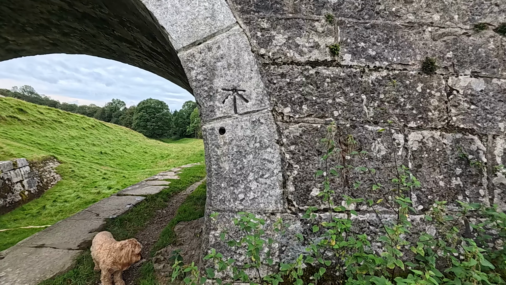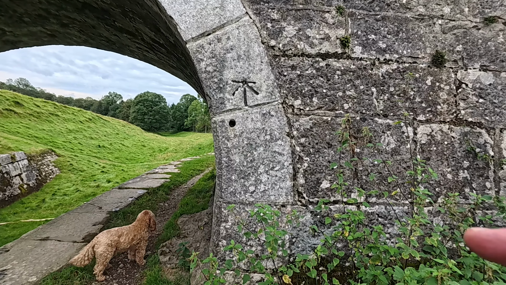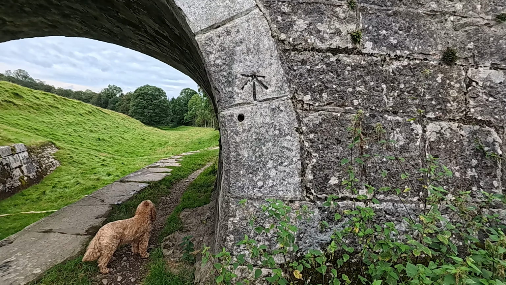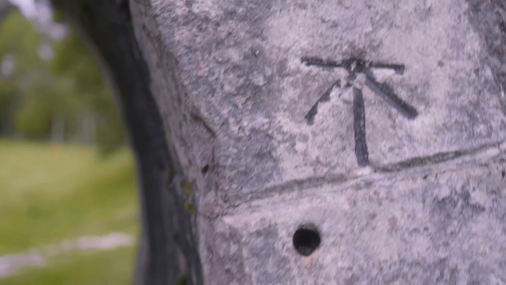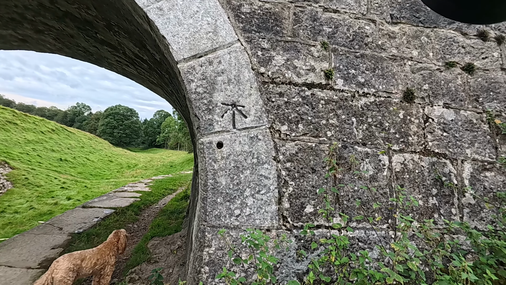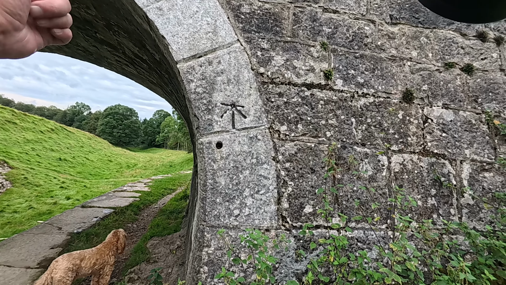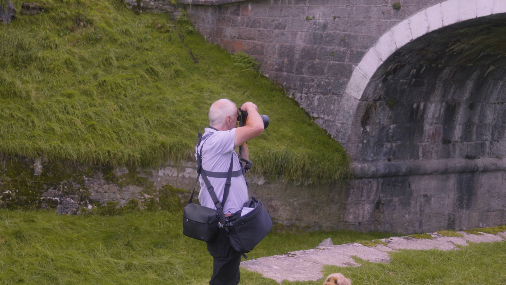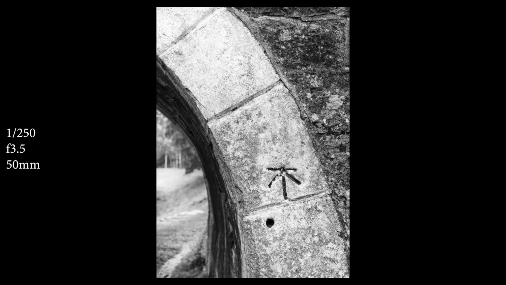So I'm looking for structures now that might have strong tonal contrast in them. And have a look at this canal bridge because it's got a white painted fascia. We've got shadows under the bridge, and maybe if I can get the right angle, I can find a way of looking into something in the distance that's really bright against the dark stone structure.